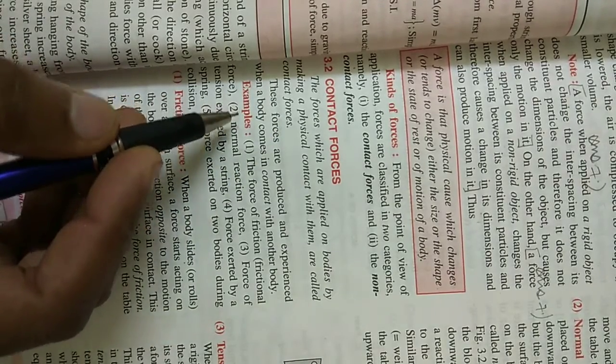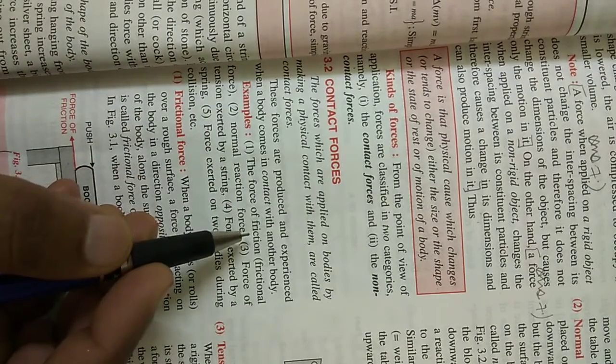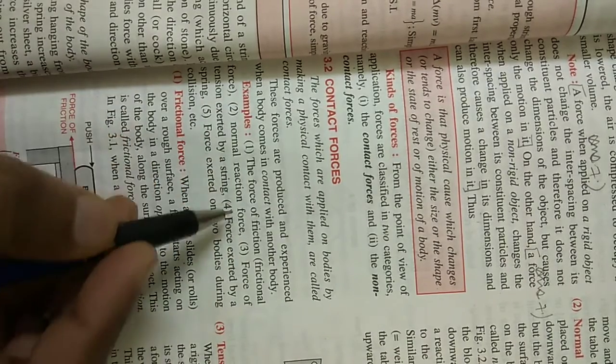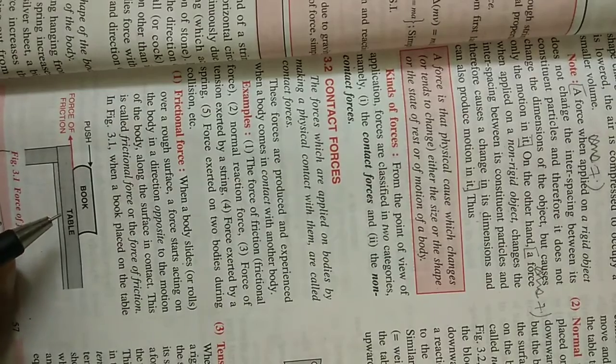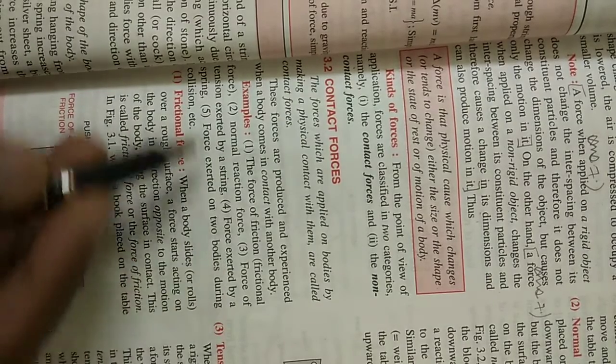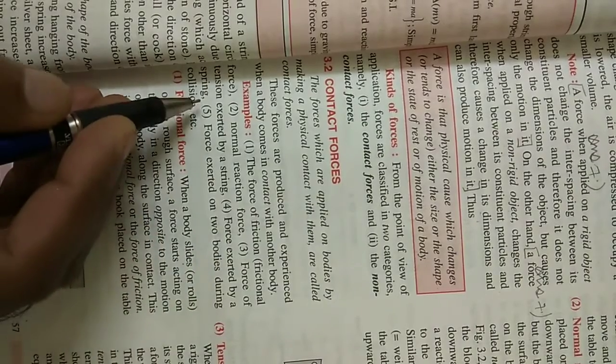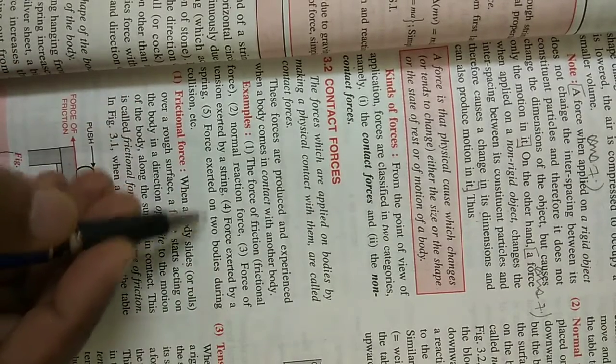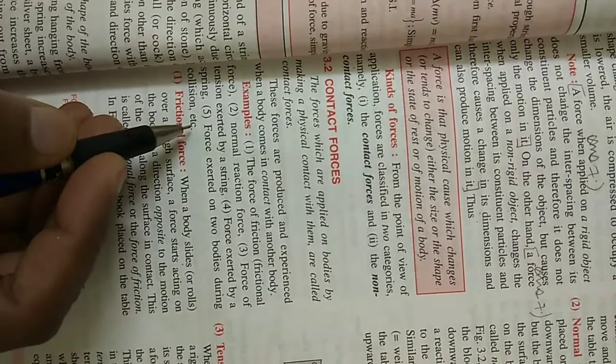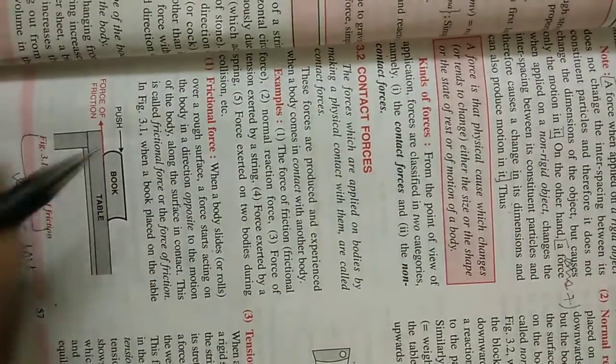Some examples are there. Force of friction, there also we need contact. Normal reaction force, there also we need contact. Third one is force of tension and force exerted by spring, and force exerted on two bodies during collision. So one by one we will discuss.